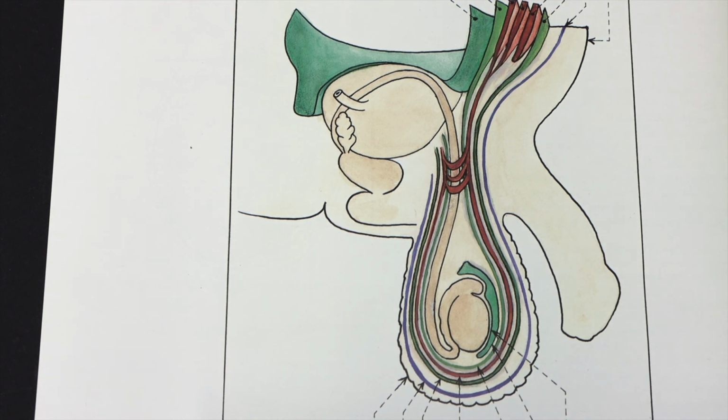The descending of the testis toward the scrotum happens according to the pathway of the testicular artery. And if there is any abnormality, if the testis is trapped during this pathway, it is called retention of the testis.